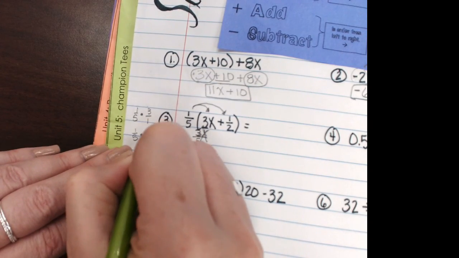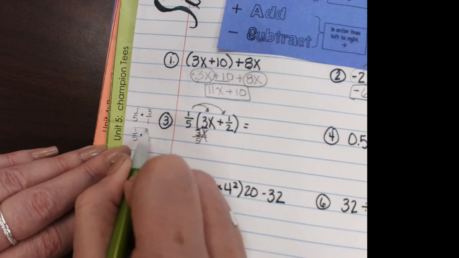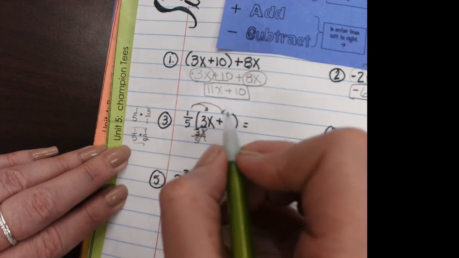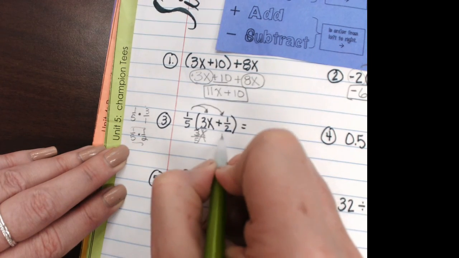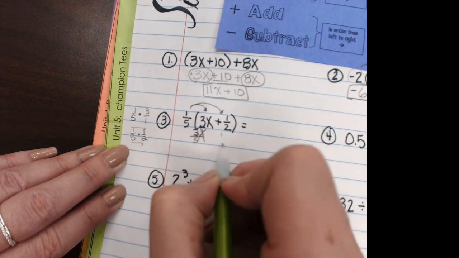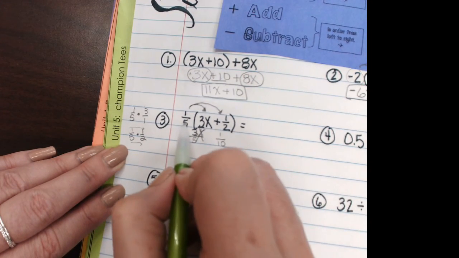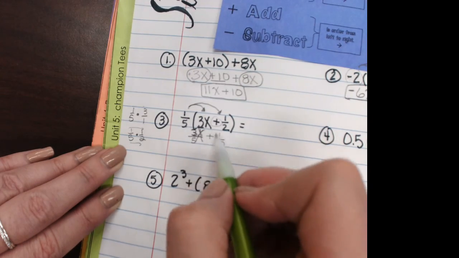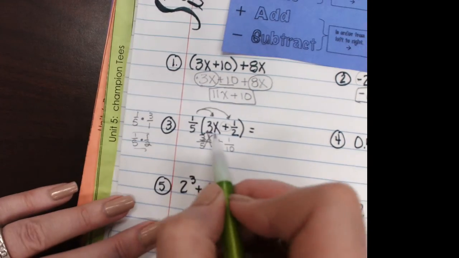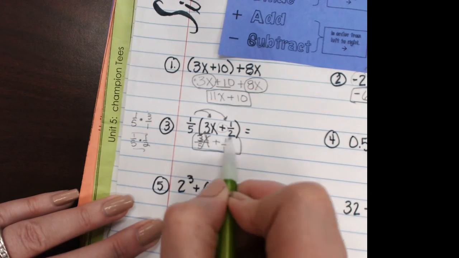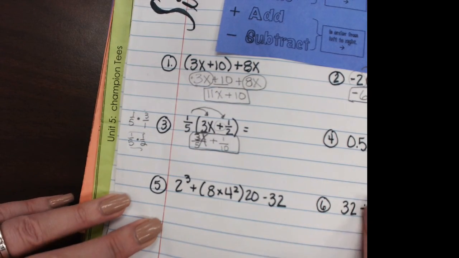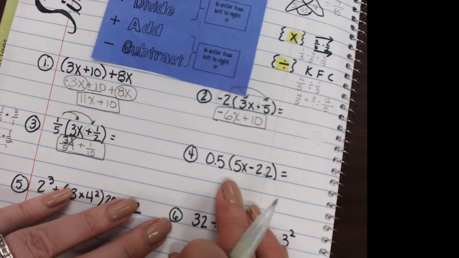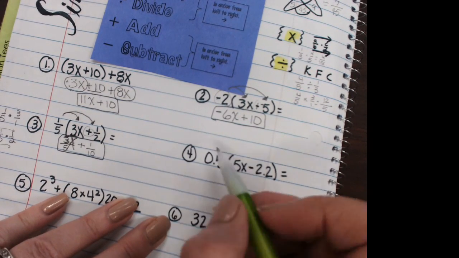Again, 1/5 times 1/2. Multiplying straight across top and bottom. So 1 times 1 is 1. 5 times 2 is 10. And a positive times a positive is still positive. I'm just bringing in my symbol. So 3/5 x plus 1/10. This you're much more comfortable with.